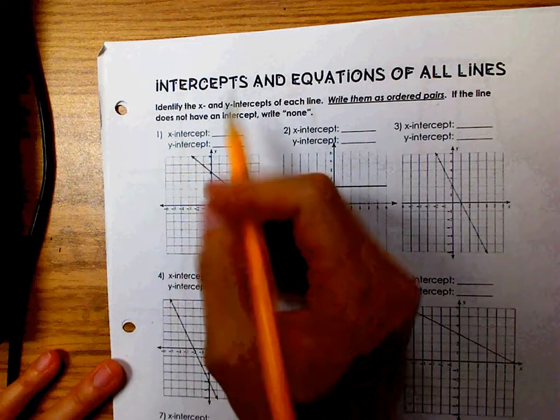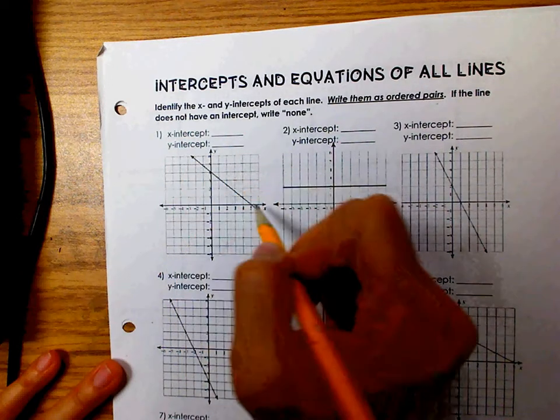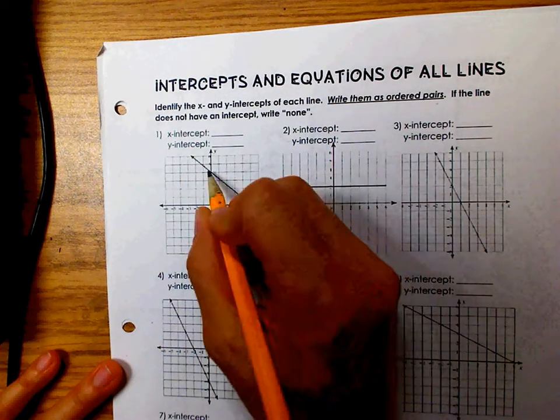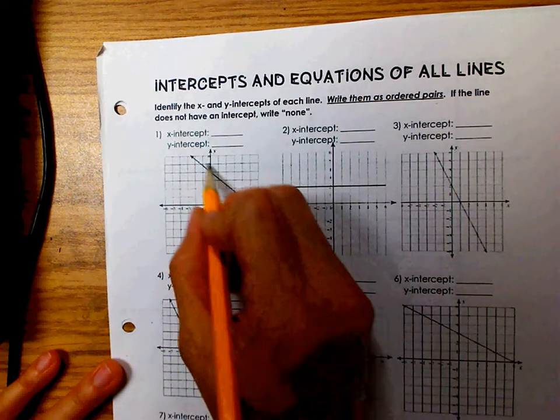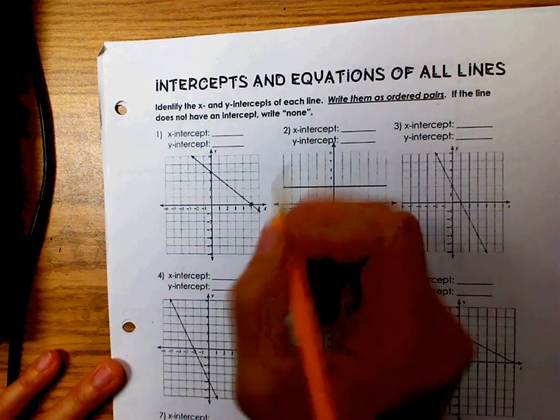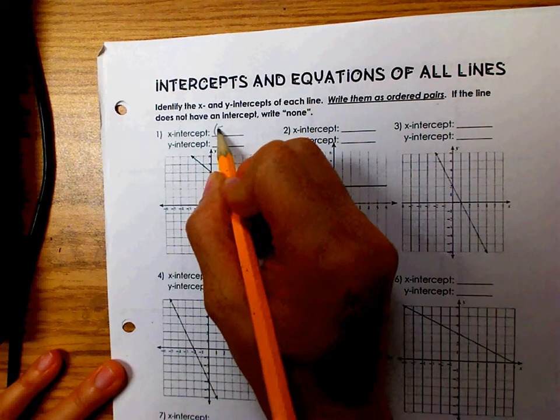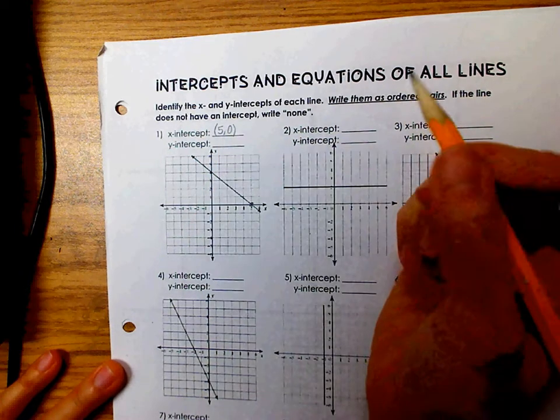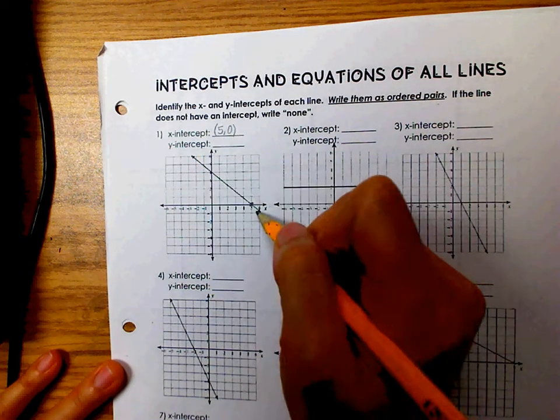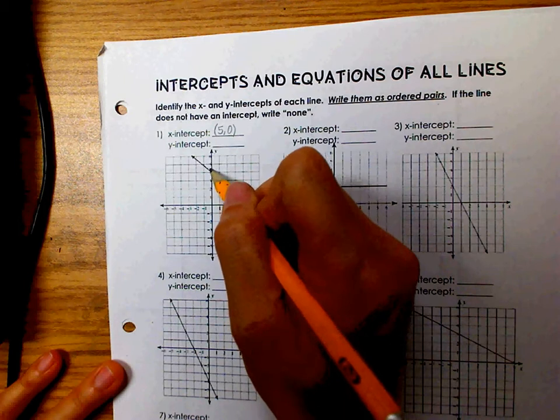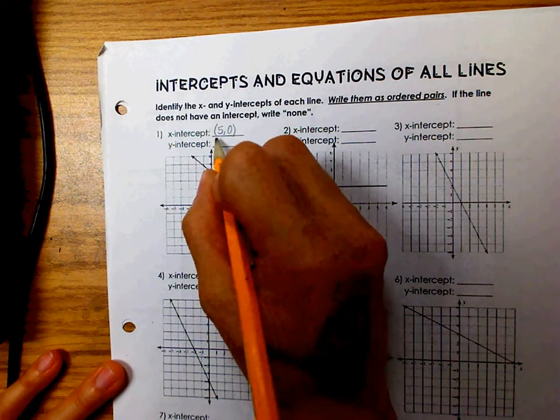Okay, so x-intercept, well, that's the point where the line crosses the x-axis, which is right here. So the line crosses the x-axis right here. Where is that coordinate? It's at 5, comma 0. Whereas the y-intercept of the same line, it crosses the y-axis right here, and that's at 0, comma 4.